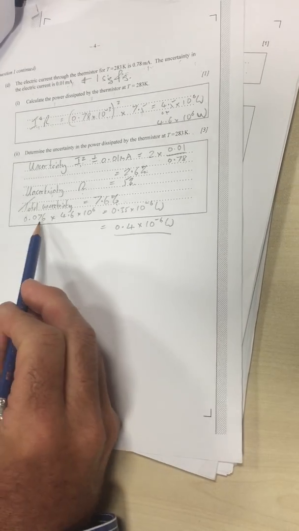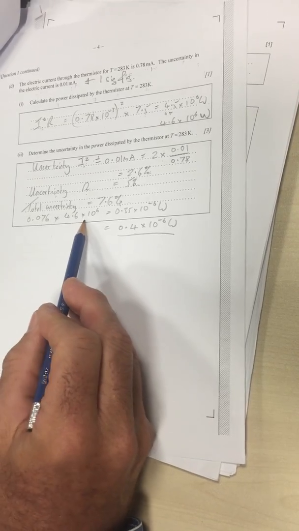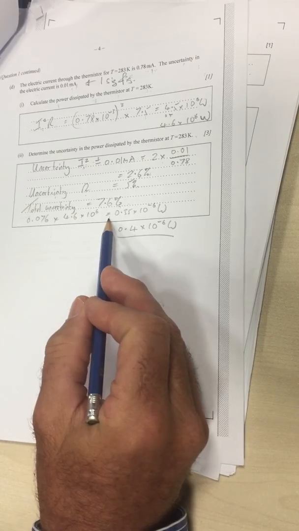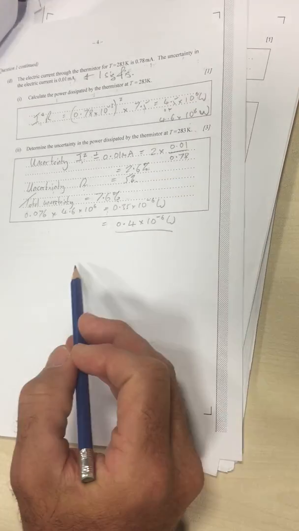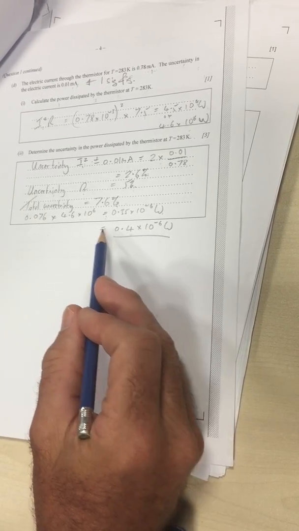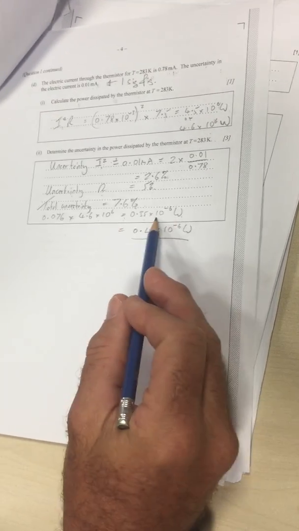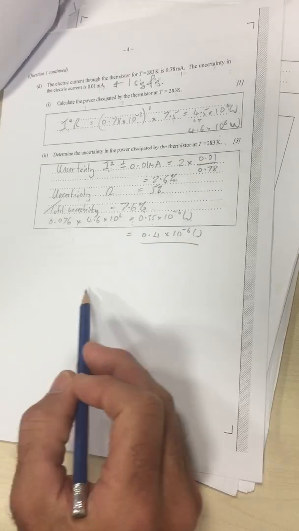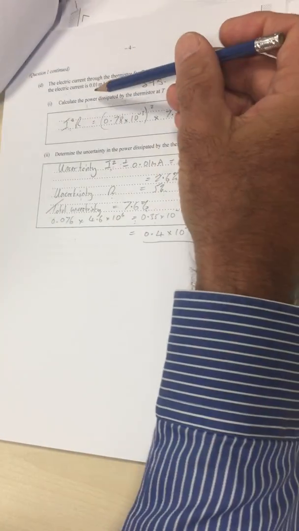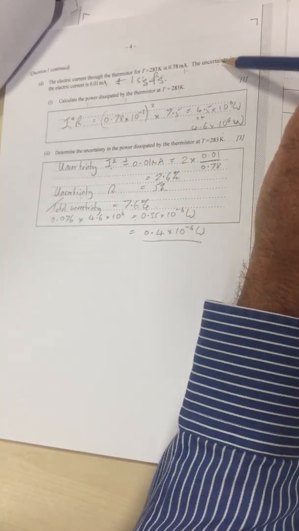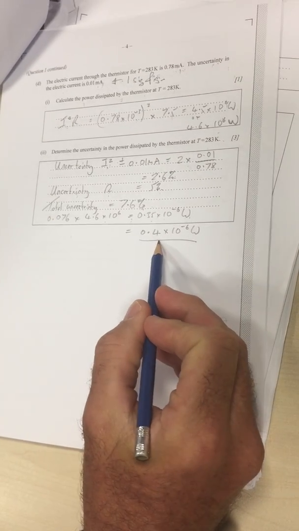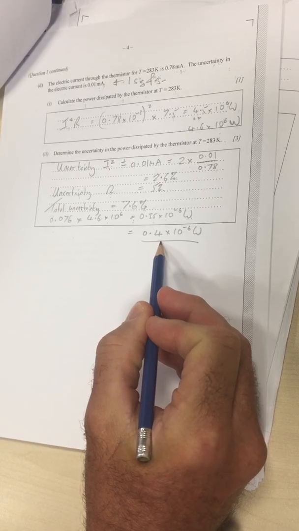What are we going to do then? We take that 7.6% of the value we just calculated for the power, and we get an uncertainty of either, depending on the value that you got, 0.35 times 10 to the minus 6 watts, or 0.36 times 10 to the minus 6 watts. So either value will be accepted. Notice here we only have 0.01 milliamps in terms of the uncertainty. That's 1 sig fig. So therefore the answer should be to 1 sig fig. Thank you very much.